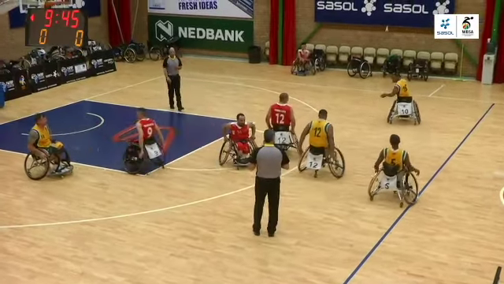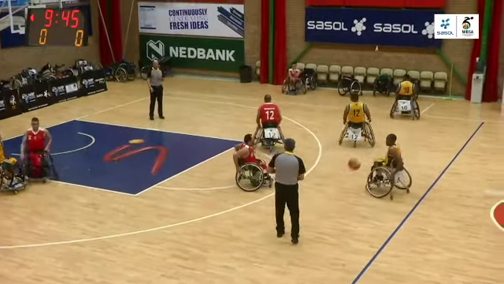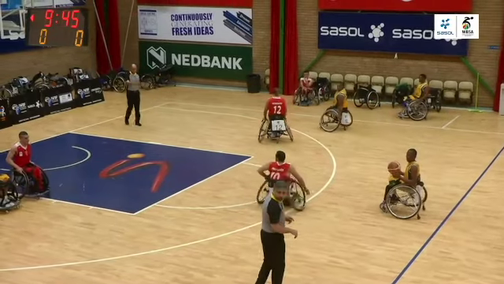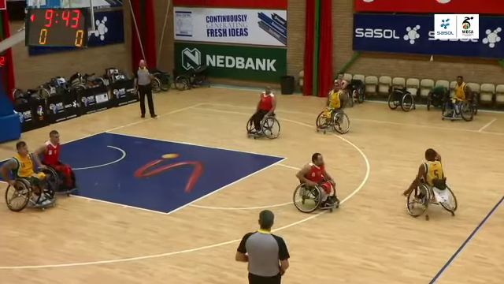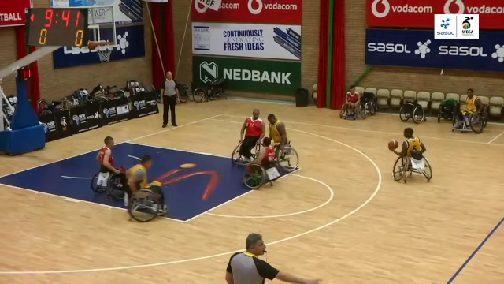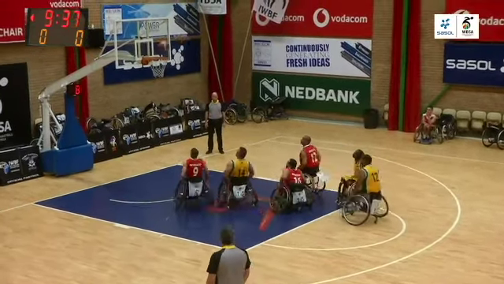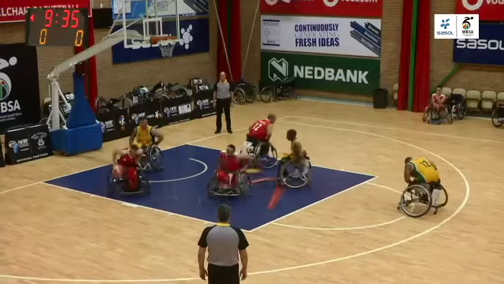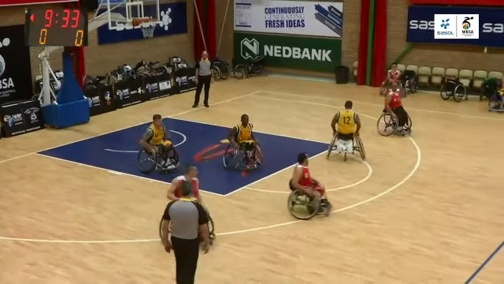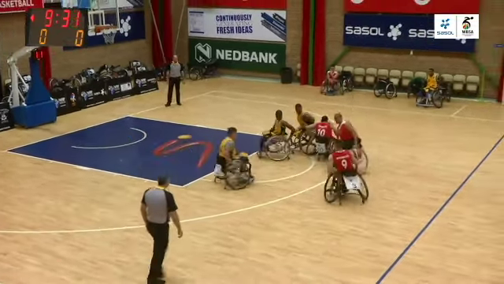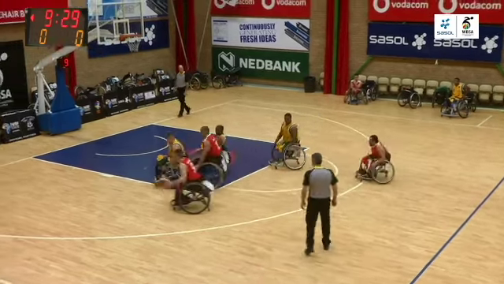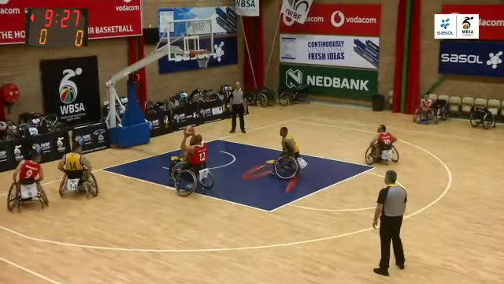All right, back to the action. No score yet, and 15 seconds played. So just a reminder, 10-minute games or the first to 21 points. South Africa's Mzileni puts up the shot, it doesn't drop, and the Moroccans will need to take it out past the arc, and now start the attack.